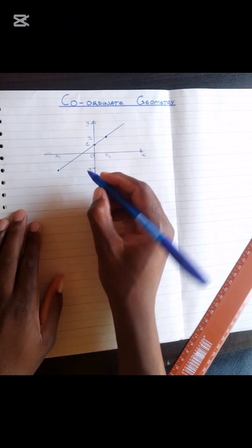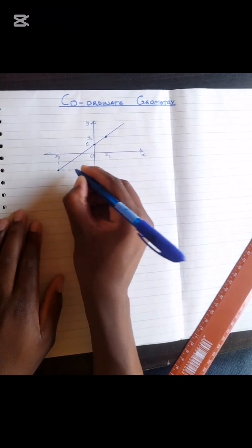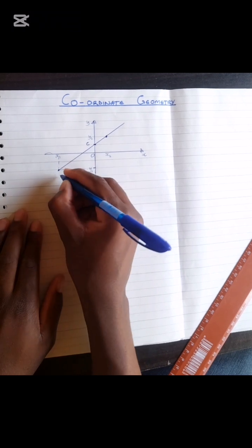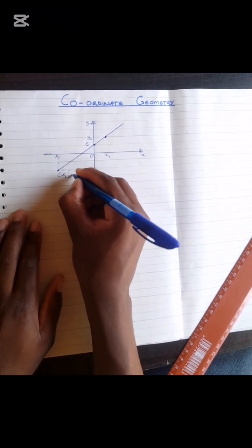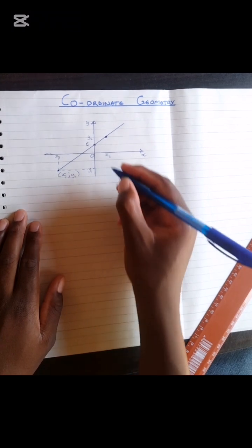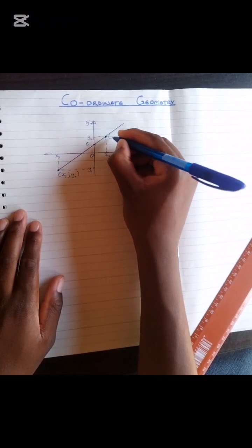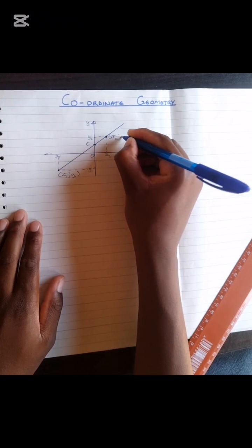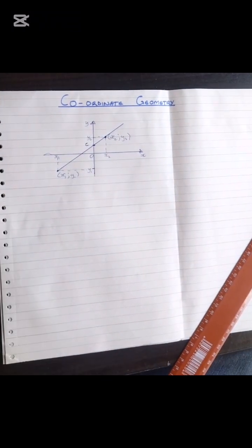So where our x1 and y1 meet, we're going to say our coordinates are x1 and y1, and same for this side, the coordinates will be x2 and y2. So we're going to start with the equation of a line.